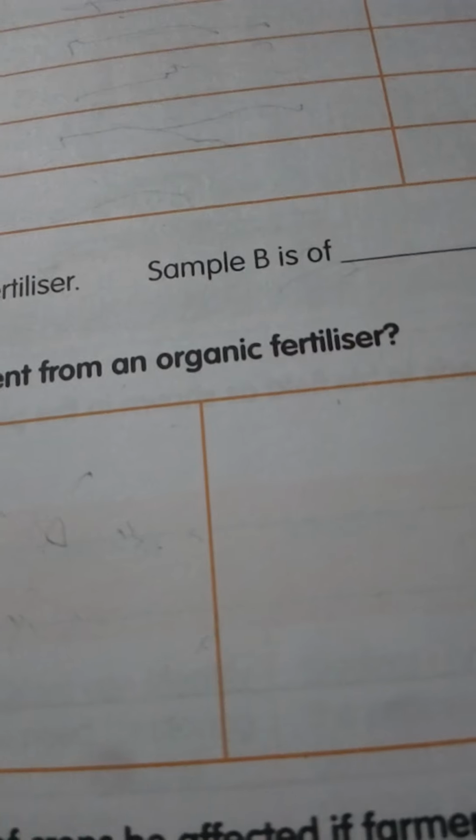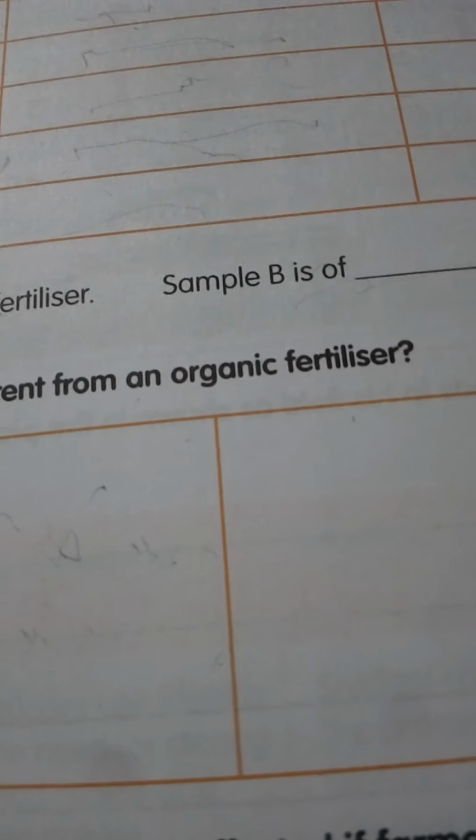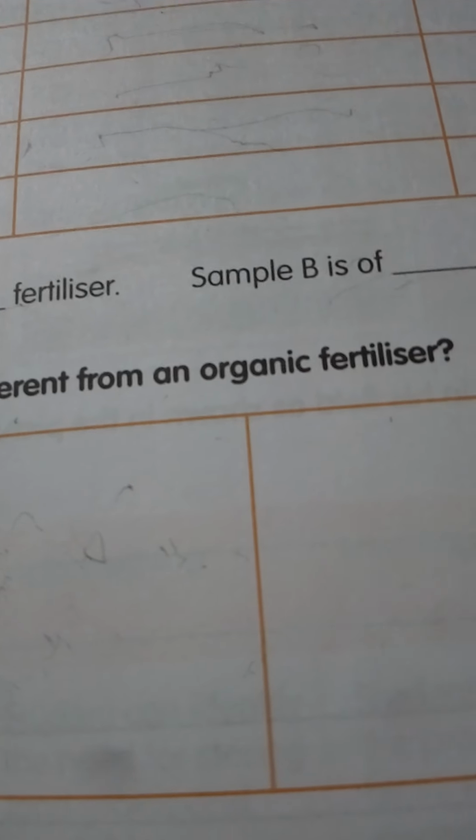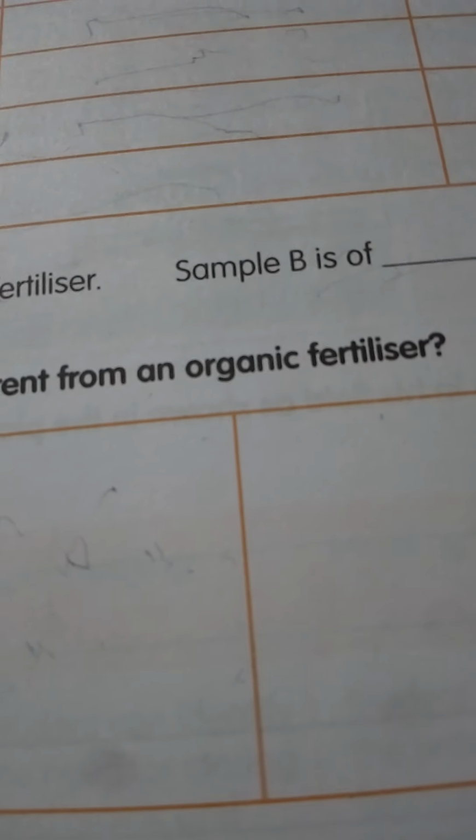Okay, now we will go with the third B. How does use of inorganic fertilizers affect the environment? Inorganic fertilizers contain what, children? Already I told you, they contain harmful chemicals, which are harmful for the crops, and if we eat them also they are harmful for humans. And also, how does it harm the environment? It pollutes the soil, right?